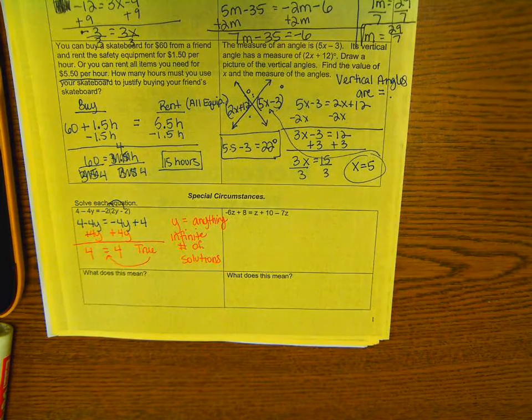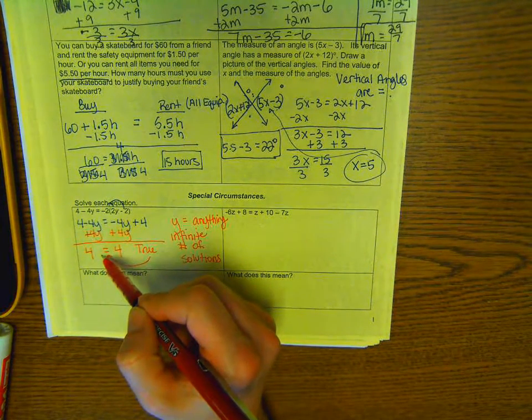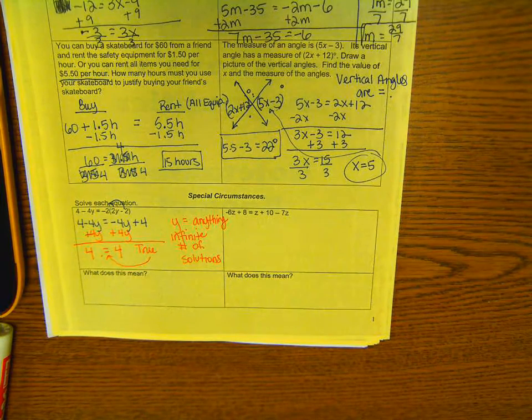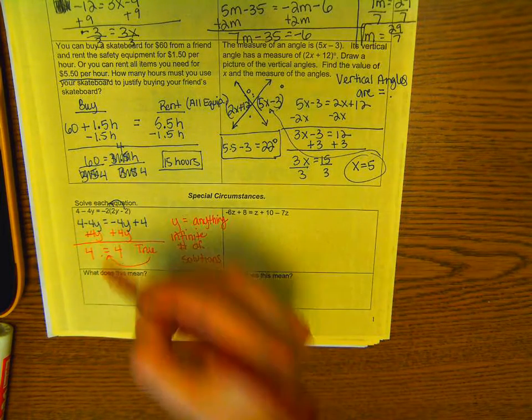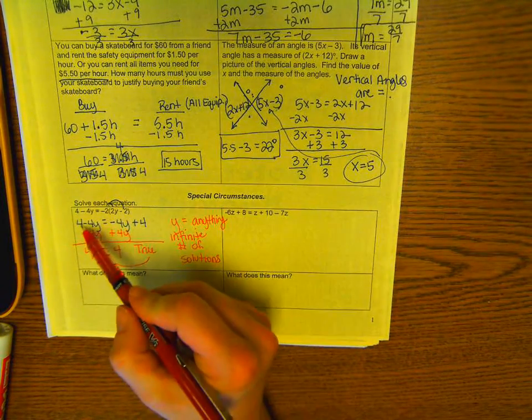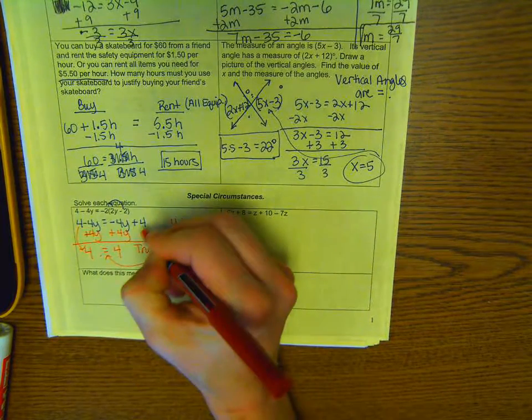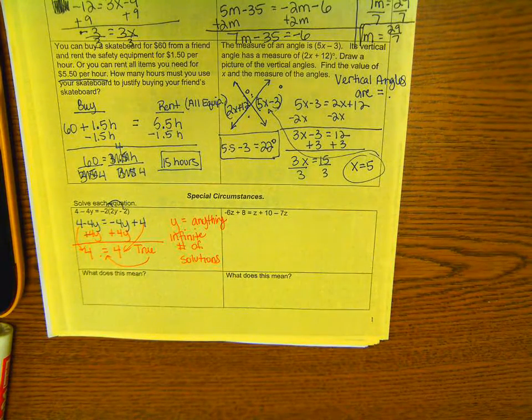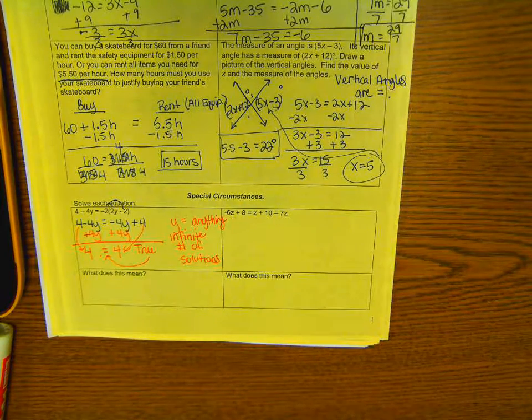I just thought negative 4 plus 4 is 0? Here? Yeah. Oh, that's where I'm going. I'm confused. Is it negative 4y plus 4y 0 on that side? Okay, so the 4y's are gone on both sides. Okay, so I have 4 from right here equals 4 from right there. Okay. Let's see what happens in the next one.